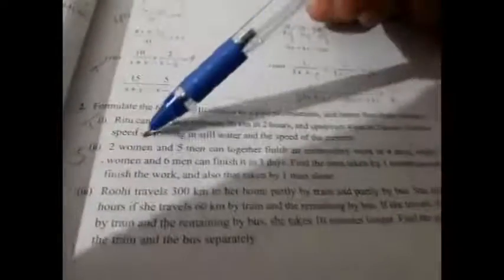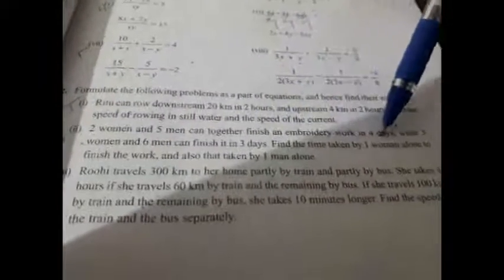Now let us move on to the next question. Now let us solve the second question. 2 women and 5 men can together finish an embroidery work in 4 days, while 3 women and 6 men can finish it in 3 days. Find the time taken by 1 woman alone to finish the work and also that taken by 1 man alone.